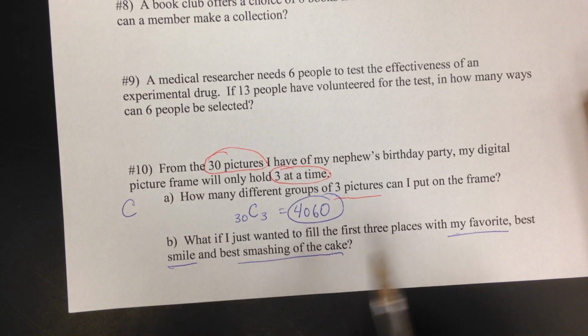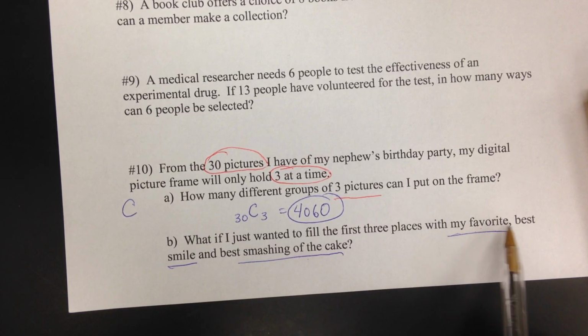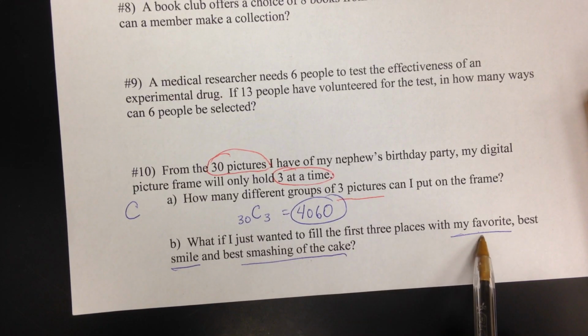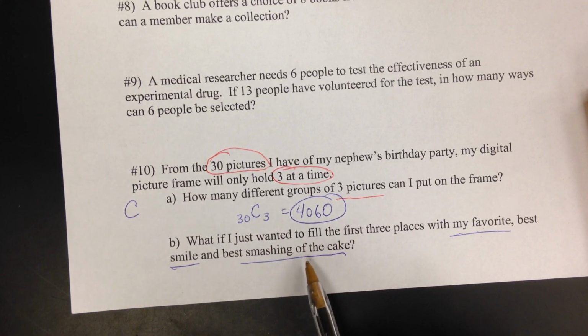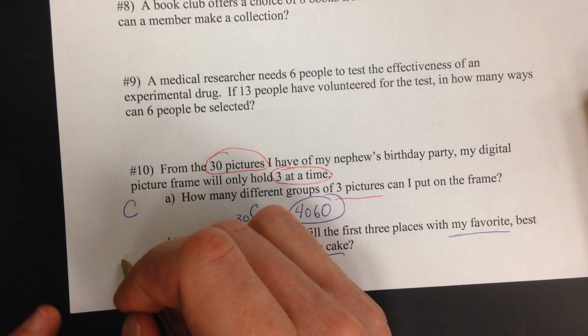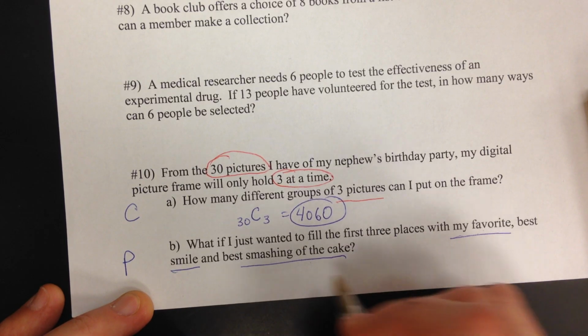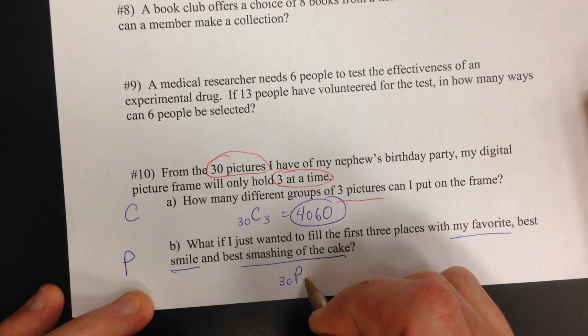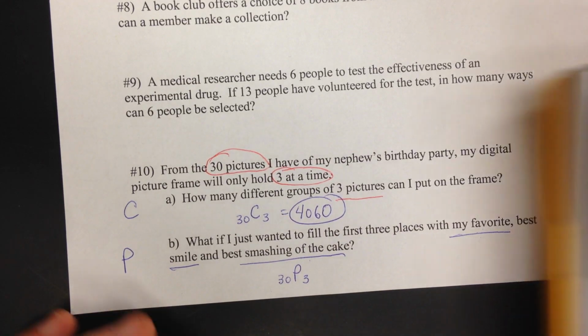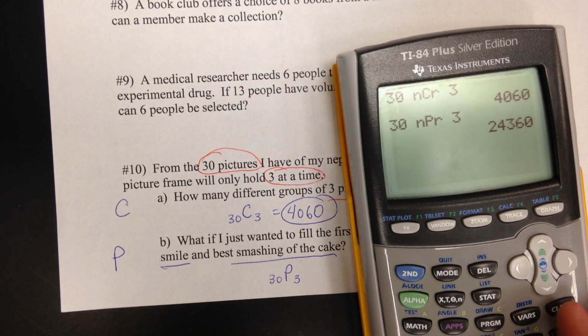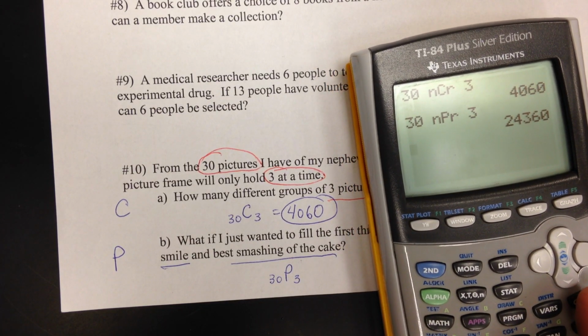If I have A, B, and C, if I go A for my favorite and B for the smile and C for the cake, but then I switch it around and I say B, C, A, now we have 2 different arrangements that we have to count. So now it's a permutation because the order matters. So out of 30, we're going to do a permutation where we choose 3 of them. So we'll type 30, permutation. Now we're choosing 3, but the order matters, so we have a higher number of possibilities, 24,360.